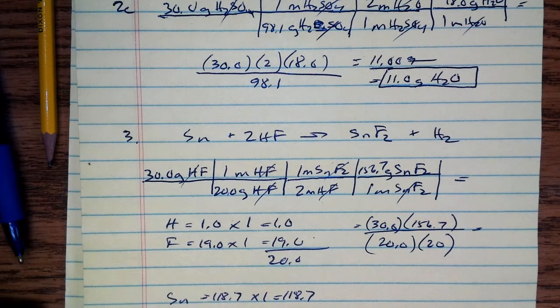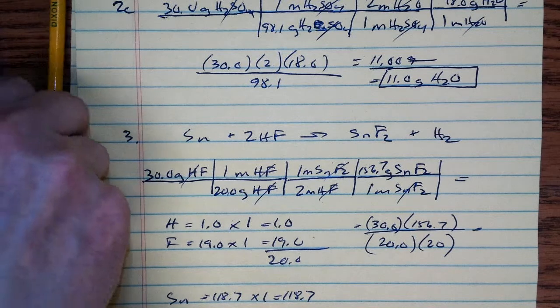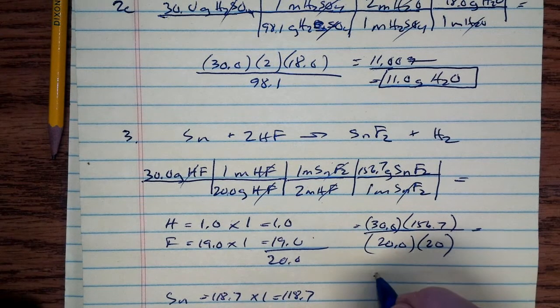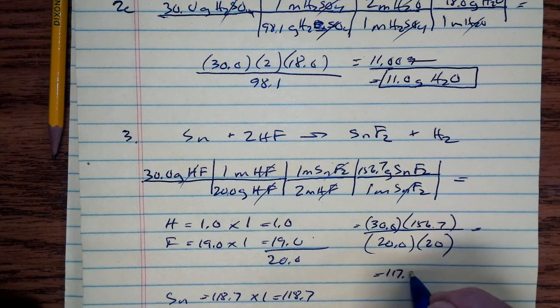So 156.7 times 30, 4701, divided by 40 is equal to 117.5.